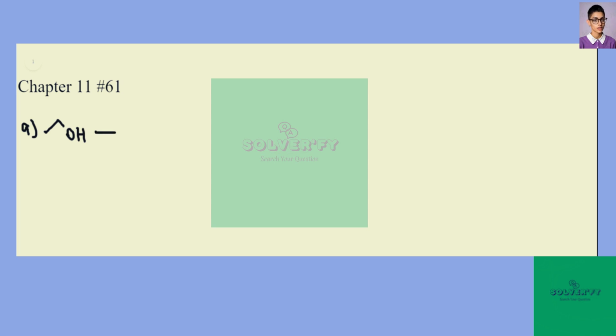Okay, so to get started, we can do an elimination reaction here. So we can use concentrated sulfuric acid and heat, and that is going to give us just this alkene, so ethene. We can then brominate that using elemental bromine, Br2.